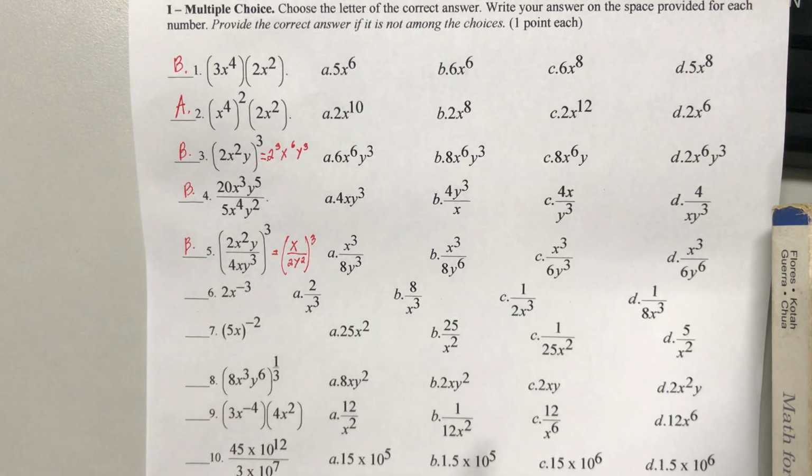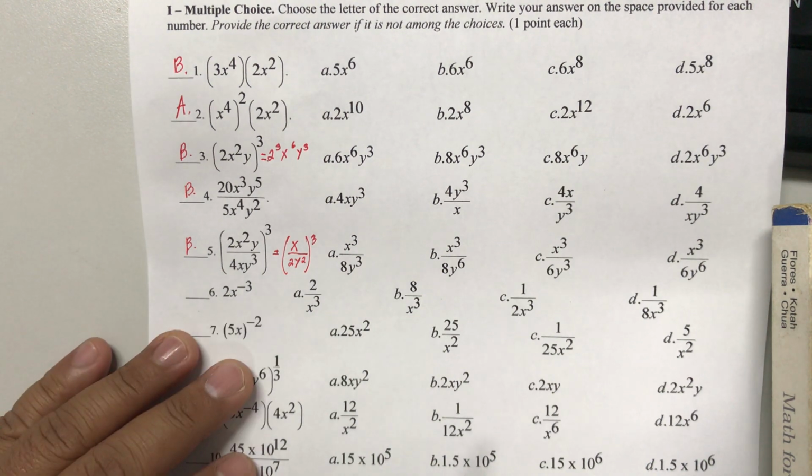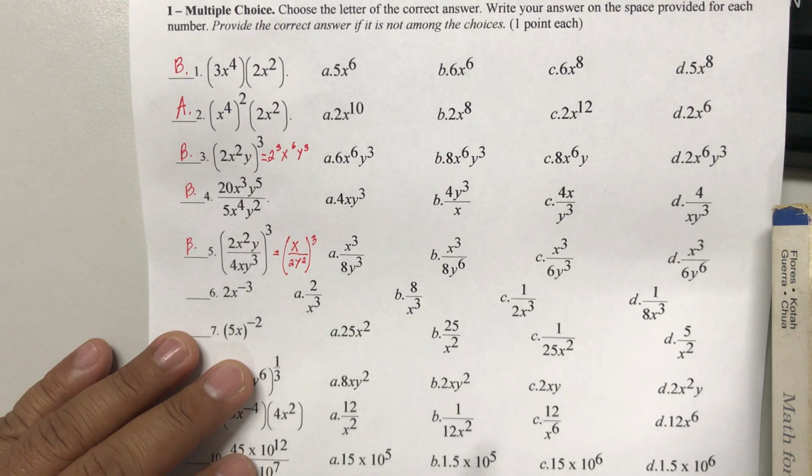Number 6, 2x to the power of negative 3. So the exponent is negative. But the negative exponent, which is negative 3, will not affect the numerical coefficient, which is 2. So 2 remains in the numerator in the final answer.